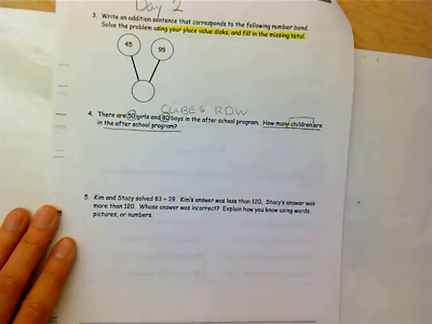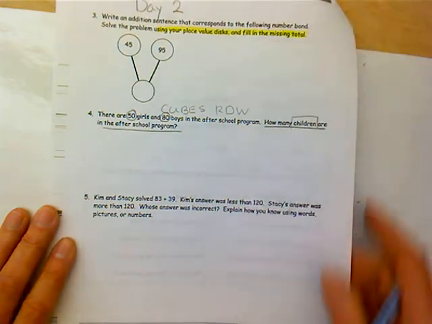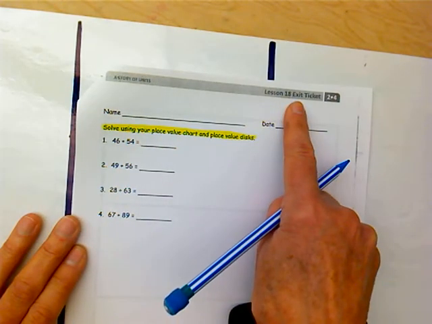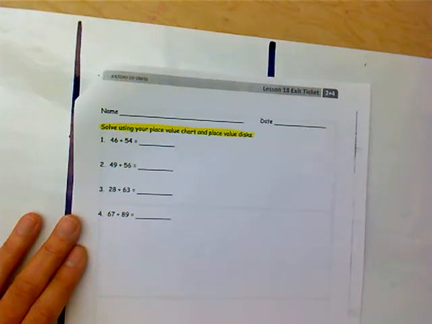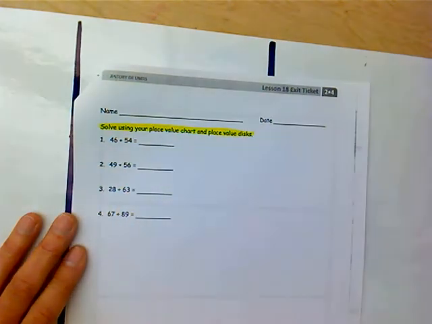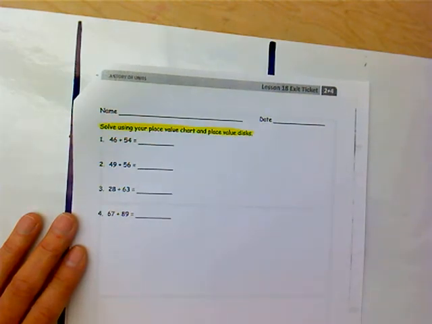So you really have 3 very easy problems today. And then you are going to use your place value chart and your place value discs to do the exit ticket and send that to your teacher for tomorrow. And I'm going to be really careful not to show you the answers to this one today. My bad from yesterday. Okay, so pause the video.